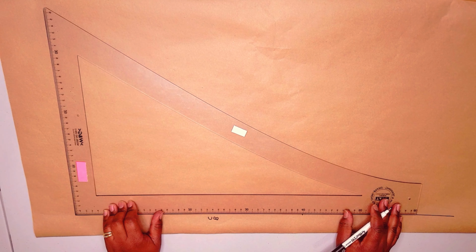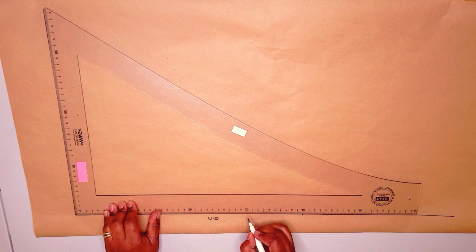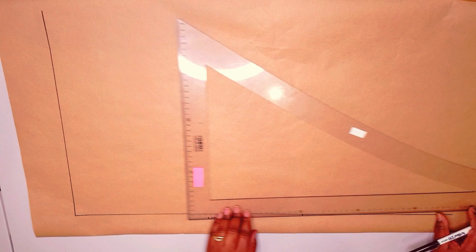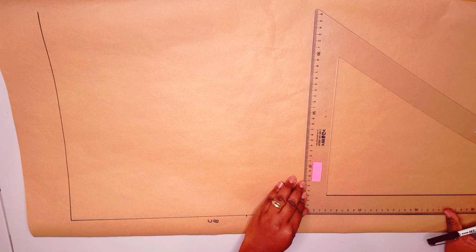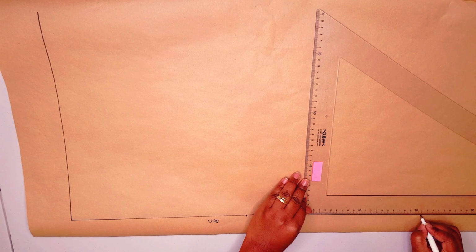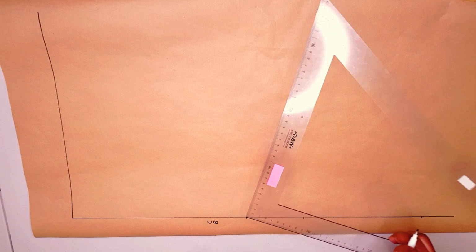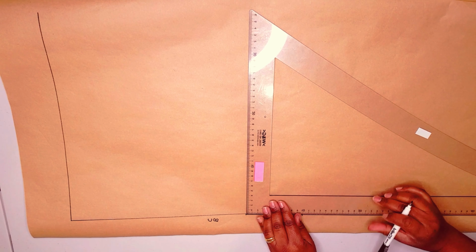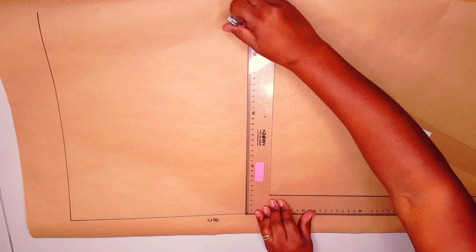Then draw in your vertical measurements. Neck to bust, 30 centimeters for me, neck to waist, and hip depth. Square horizontal lines across.